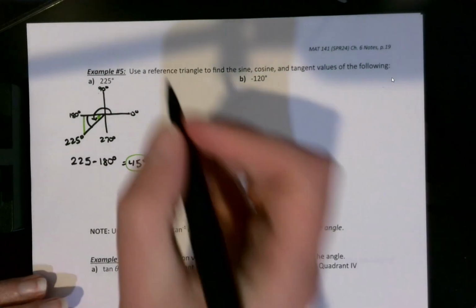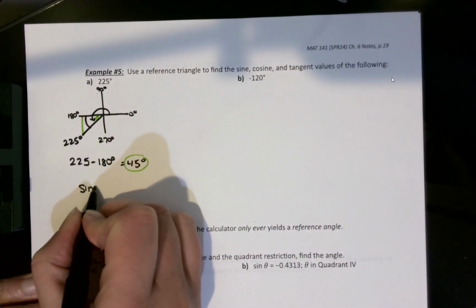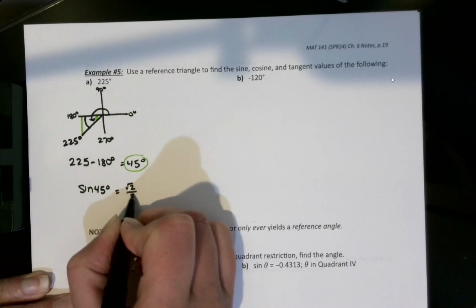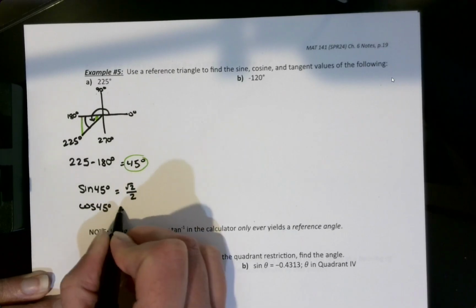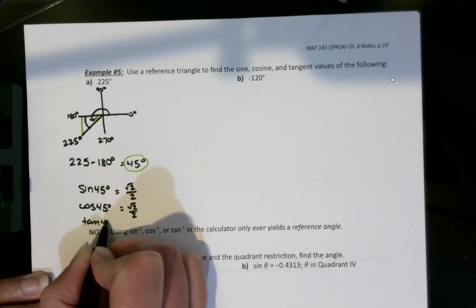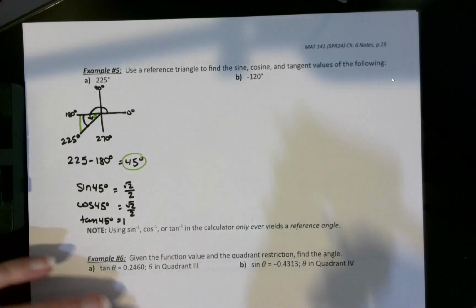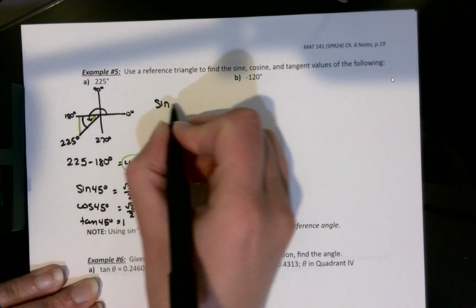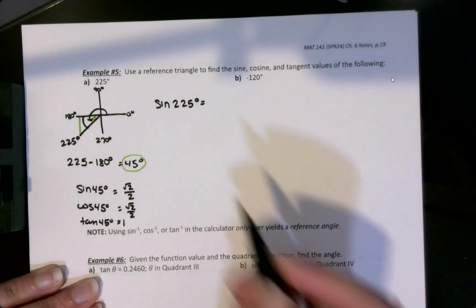Okay. So I know that, let me just make a quick note down here. I know that the sine of 45 degrees is root 2 over 2. The cosine of 45 degrees is another root 2 over 2. And the tangent of 45 degrees is 1. Those aren't the answers I'm looking for, but they're going to help me get them. What I'm looking for is the sine of 225 degrees.